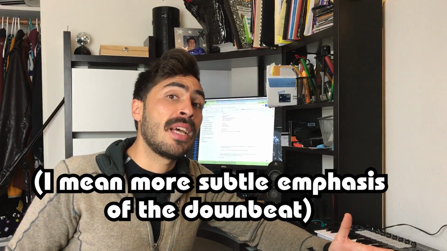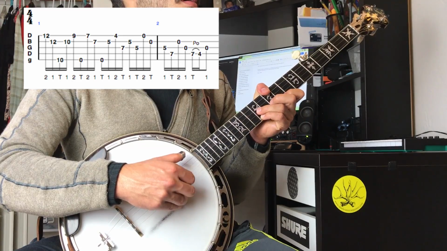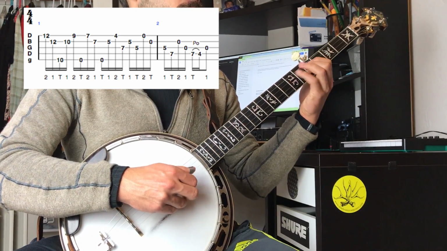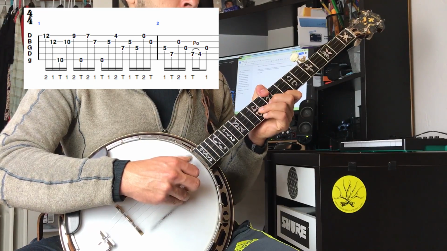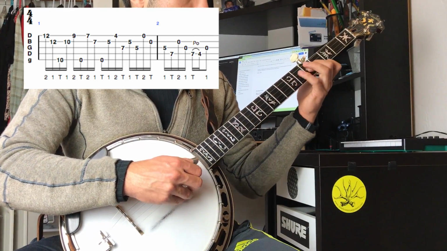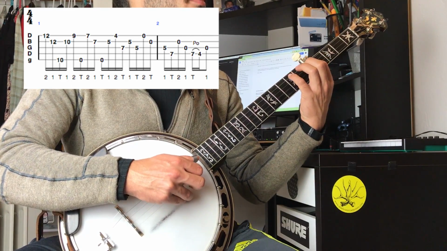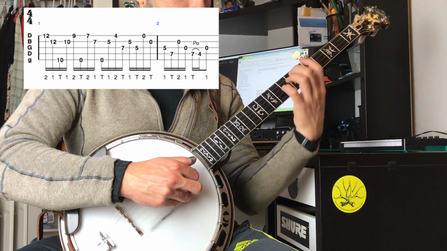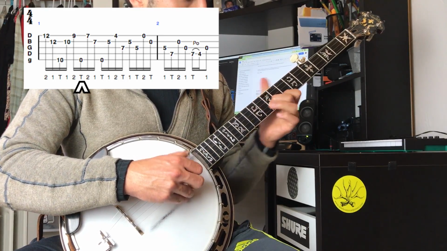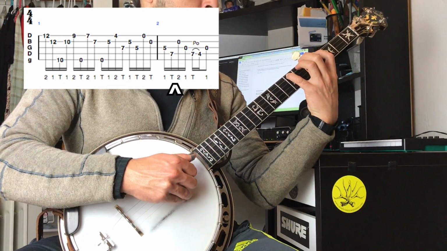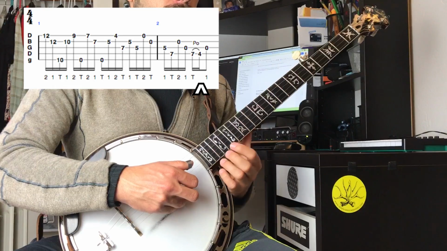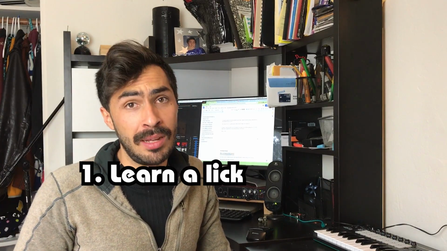If we play it a little more subtly, it'll sound like this. Now let's chop it up into 4-note sections. This lick is made out of 2-1 alt 1, 2 thumb alt 2, thumb forward, 1 thumb alt thumb, index reverse, thumb 1. Try learning these licks and see where you stumble.